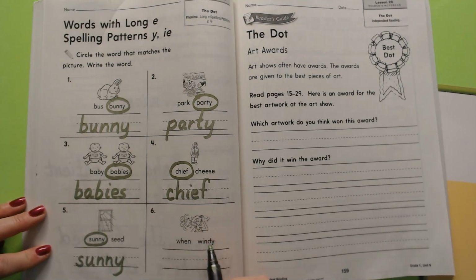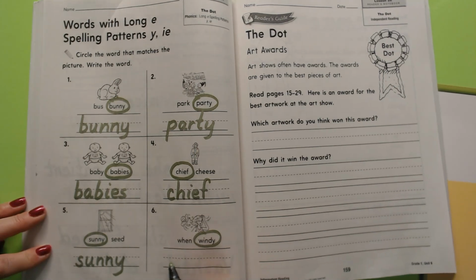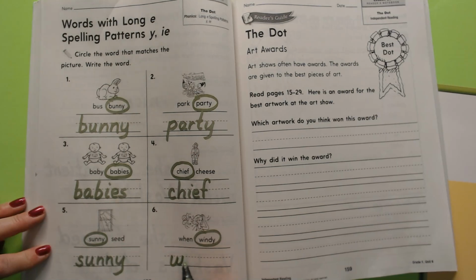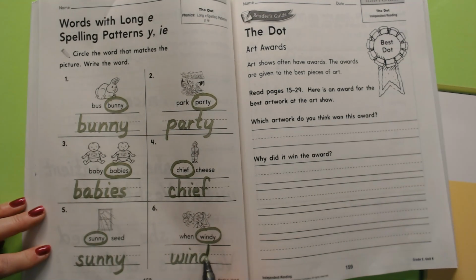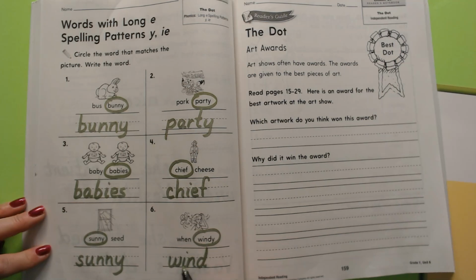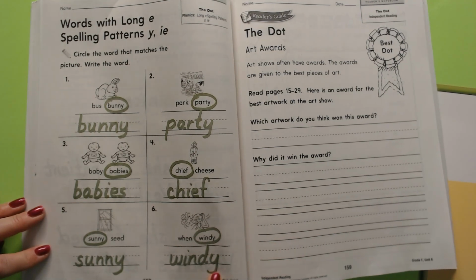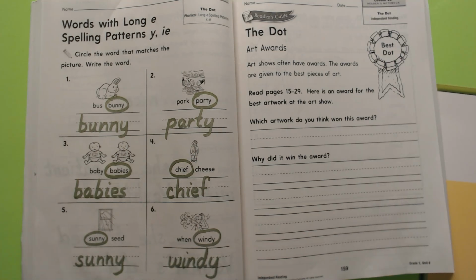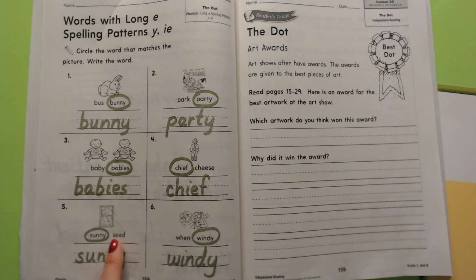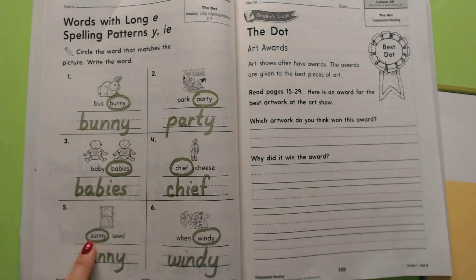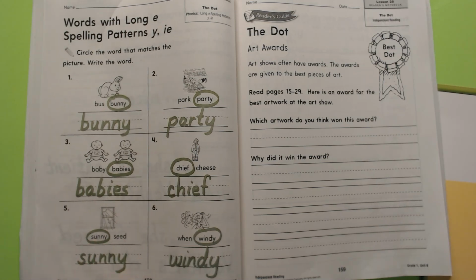And windy. This says when. This says windy. We're going to first spell wind. But we want to spell the long E, wind E, so we're going to use a Y to spell it. Windy. Okay, you know what this word says? Seed. But we knew they wanted us to spell sunny.